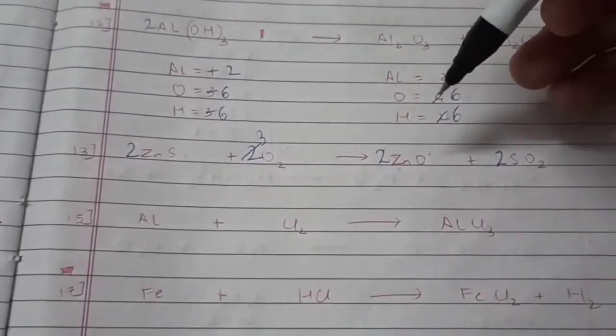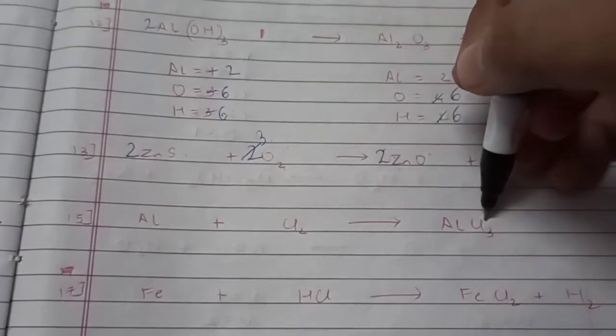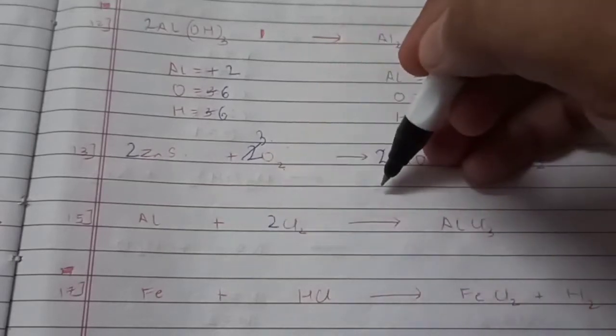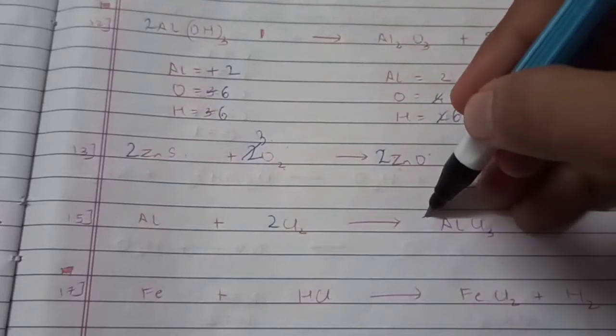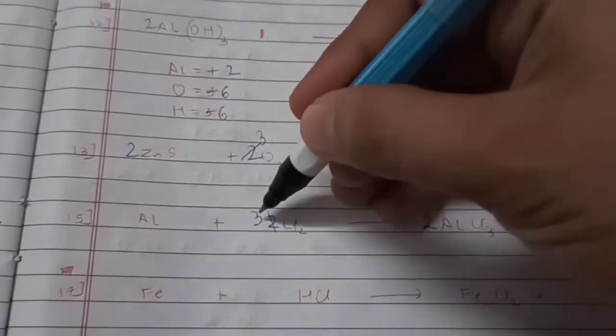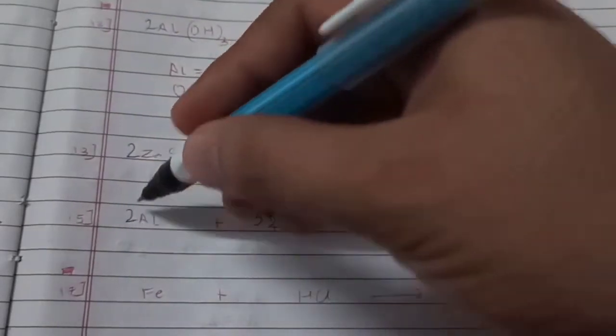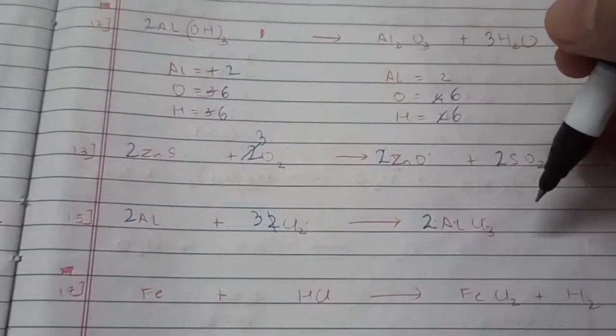Next, aluminium plus chlorine. This seems easy. But Cl is 3, so let's make it 4. That won't help. So we'll have to go further. Put a 2 out here. Chlorine becomes 6. Cancel this and write 3. That's 6. But aluminium has also increased. No worries. Just put a 2 out here. This is the final answer.